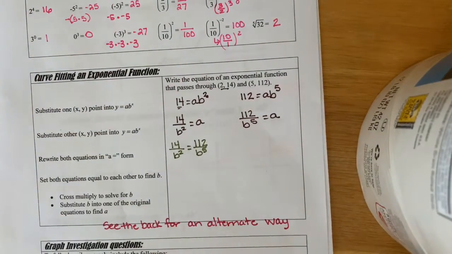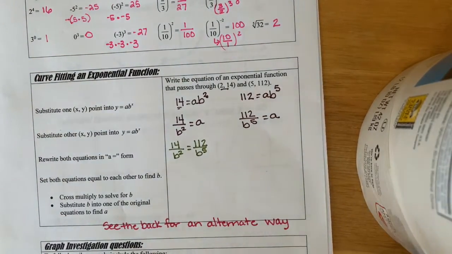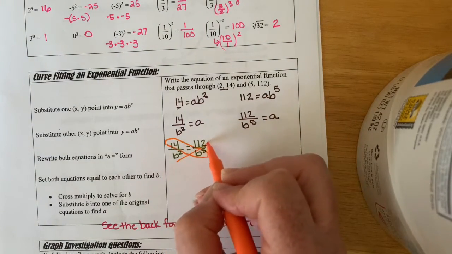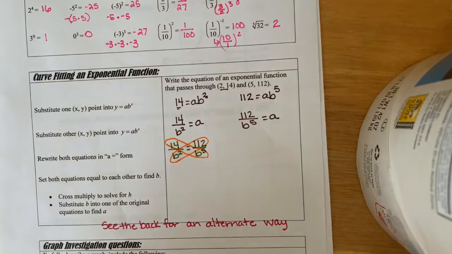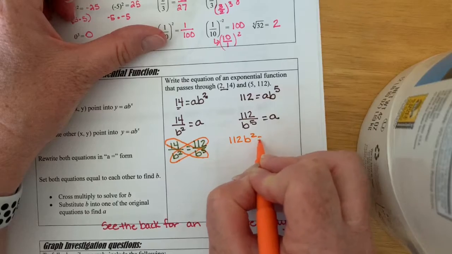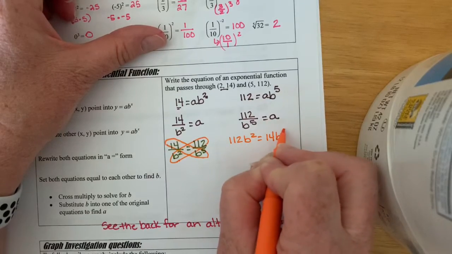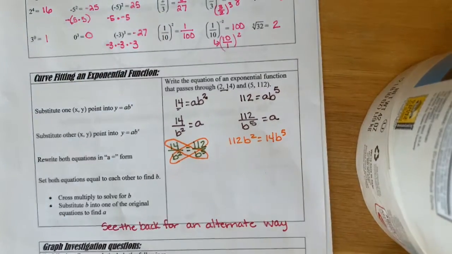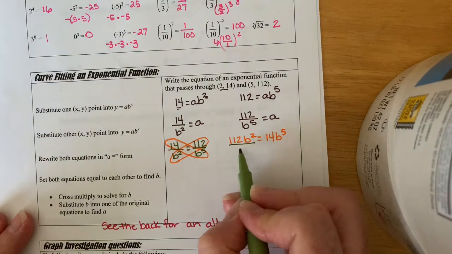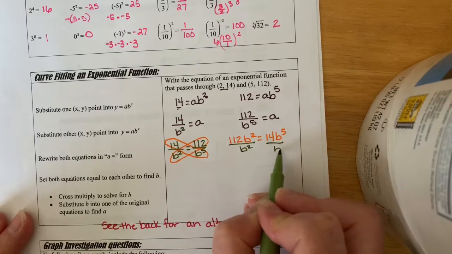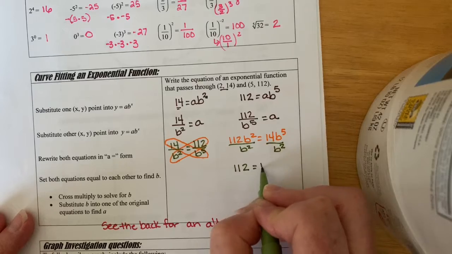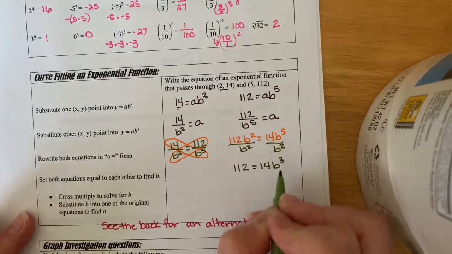So I have a proportion. So since I have a proportion, I can actually cross multiply. So I'm going to do 14 times b to the 5th and 112 times b squared. So I'm going to get 112 b squared equals 14 b to the 5th. I want all my b's together, so what makes the most sense now is we're going to divide both sides by b squared. And it turns out that we have 112 equals 14 times b to the 3rd power.